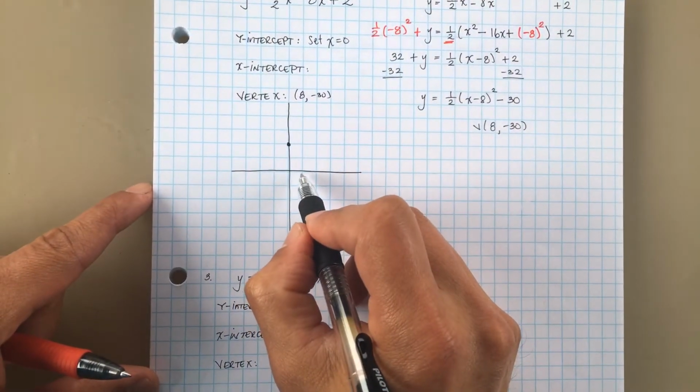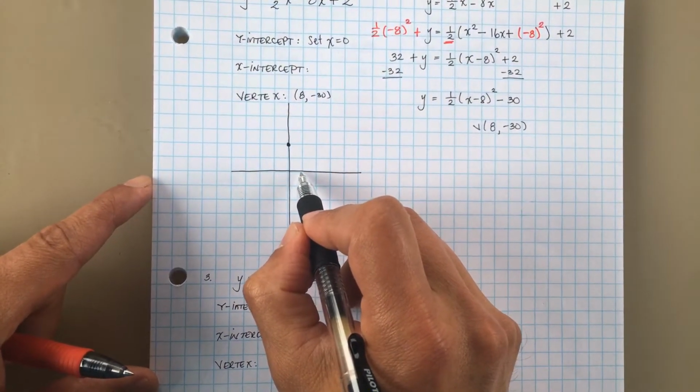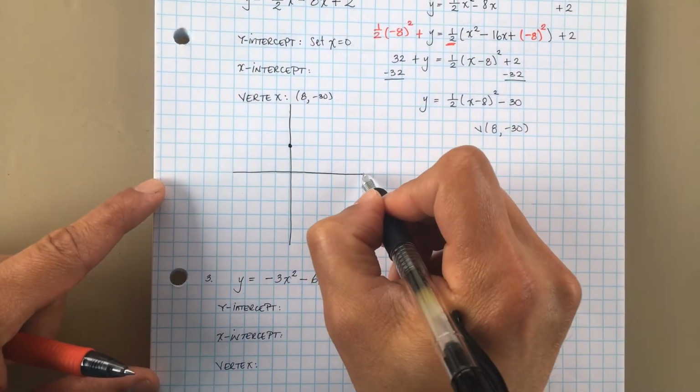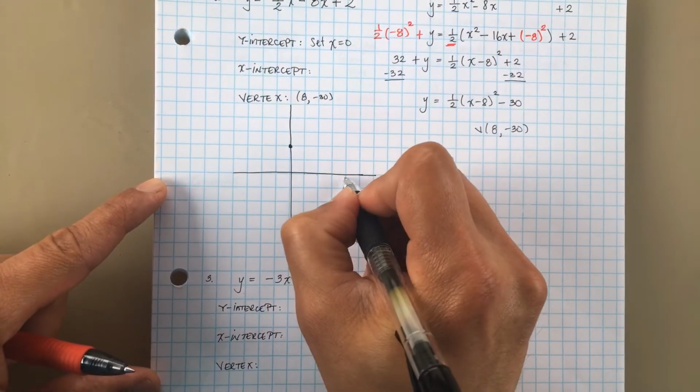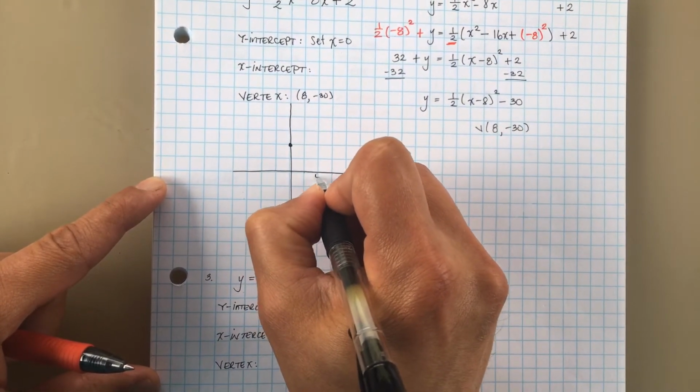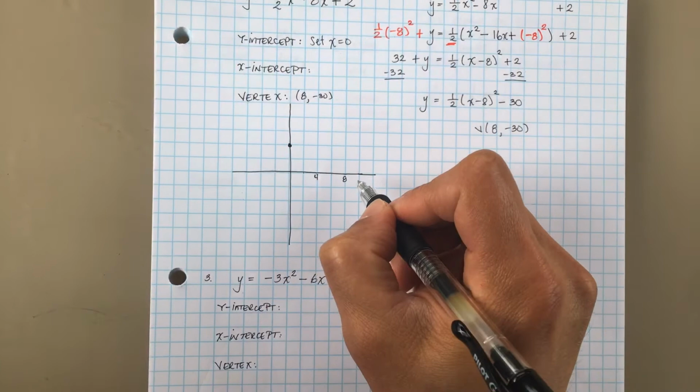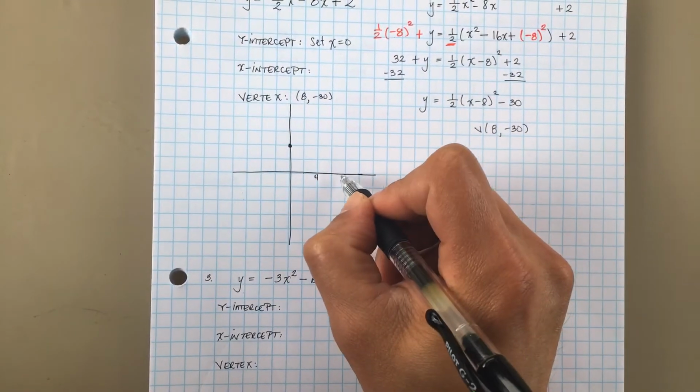Positivo 8, hay que decir, es muy grande, so it's very good. Voy a contar por 2. I'm going to count by 2. 2, 4, 6, 8. Voy a decir que 8 está acá. El 4 está acá. Okay. El 8 está acá, menos 30.